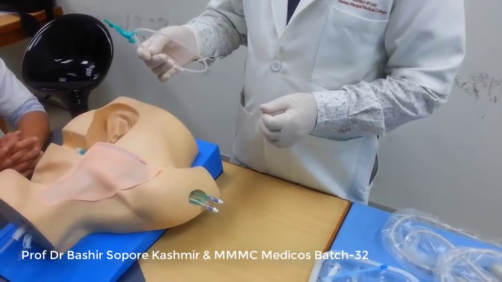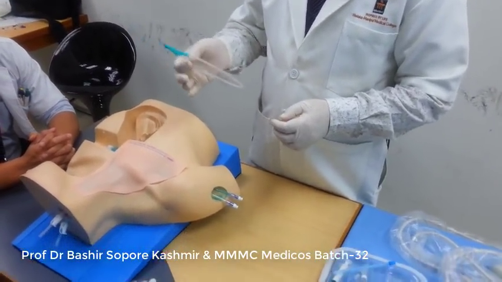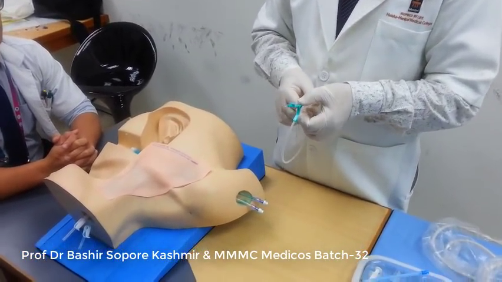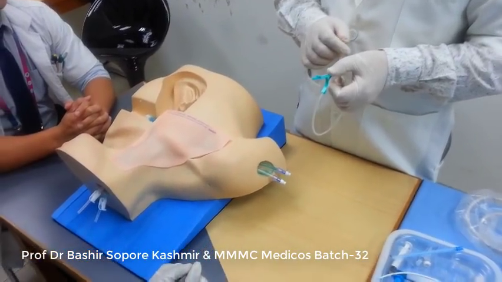Now the other item in the catheterization kit is this guide wire, right? This is a guide wire. Now what is this guide wire? This guide wire is J-shaped. This is called a J-shaped guide wire.